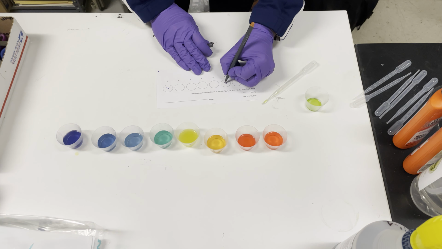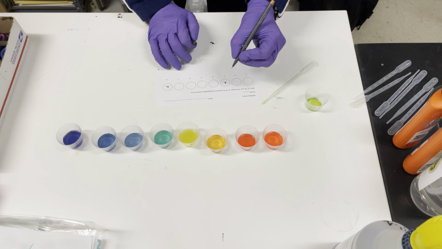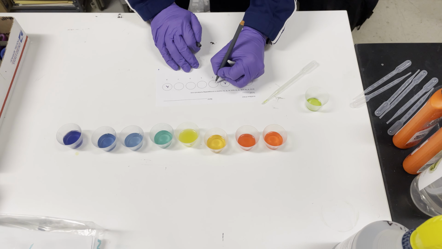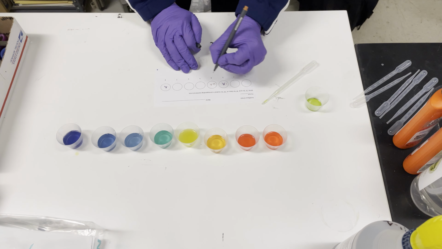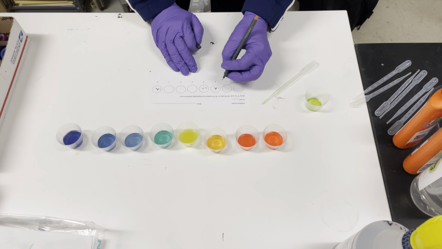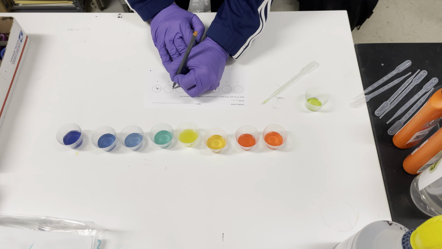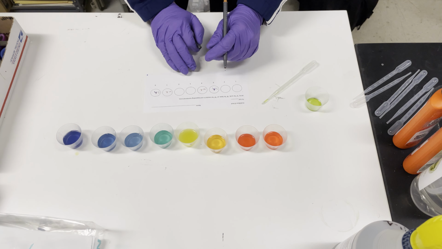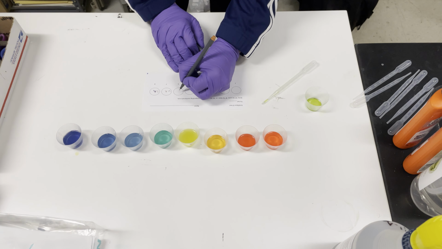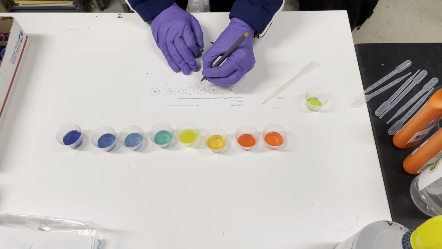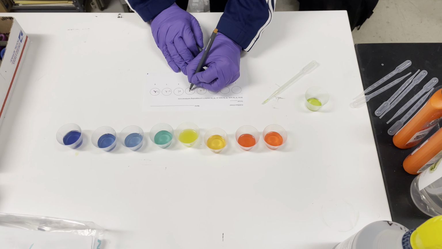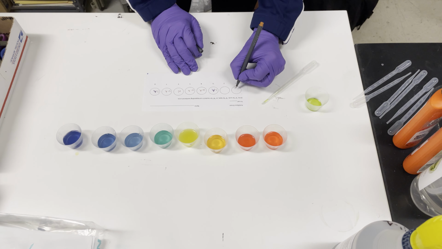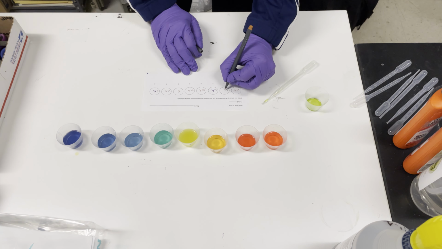So they're just going to write the letter in the circle. So 8's an acid, 3's an acid, 4 is a weak acid. We could do strong, weak, and neutral. 7 is going to be a weak acid. 6 is going to be neutral. 5 is going to be a weak base. 1 will be a weak base, and 2 will be a strong base.